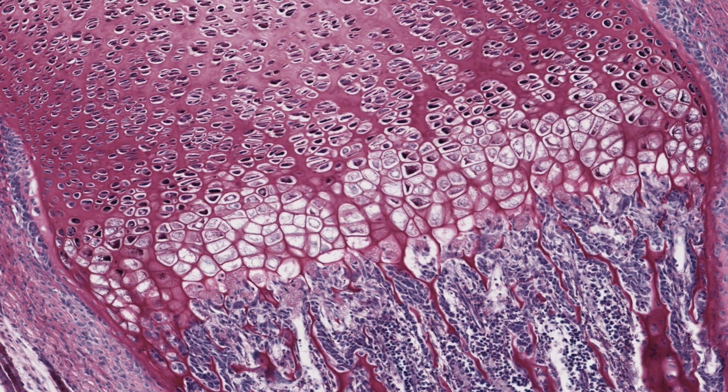Next is the zone of enlargement, along here. The cells swell up into an almost spherical shape. After this is the zone of calcification. The chondrocytes die as they calcify the matrix around them, and you can see the empty lacunae.